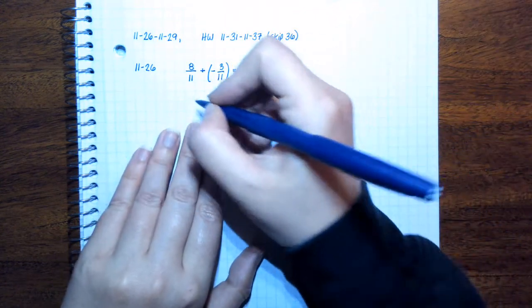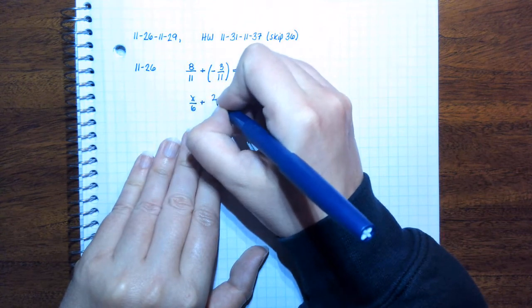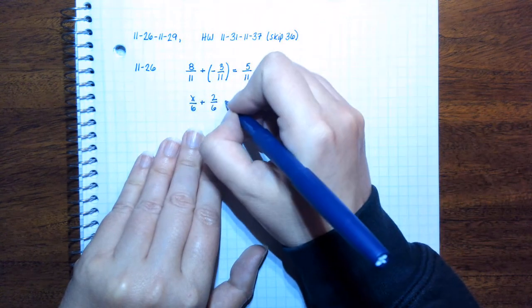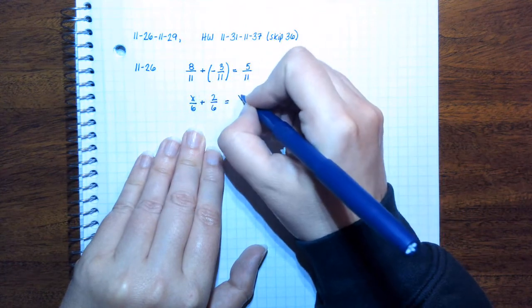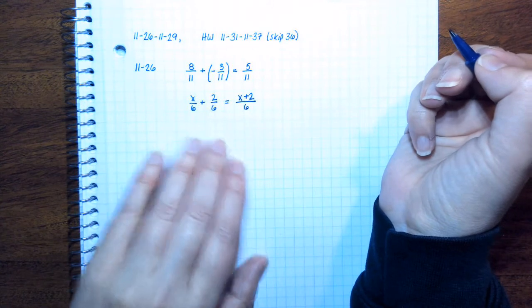Okay, next one, x over 6 plus 2 over 6. Add or subtract along the top. Bottom stays the same.